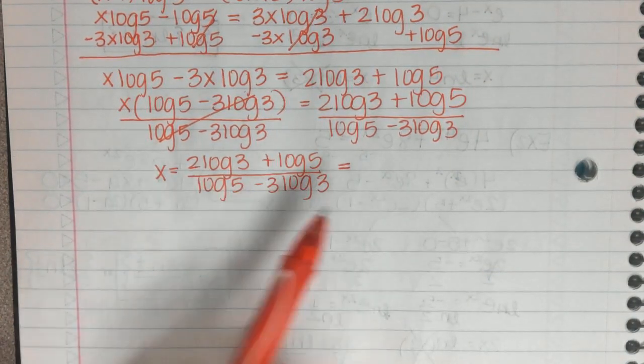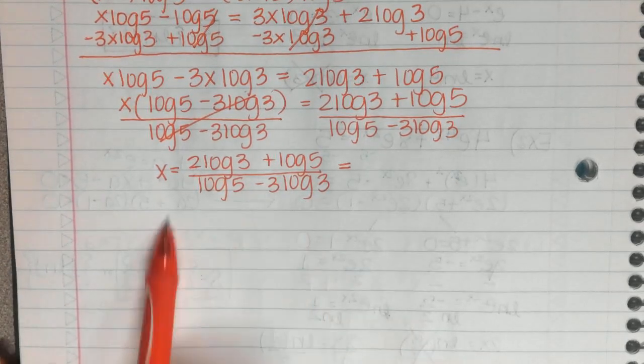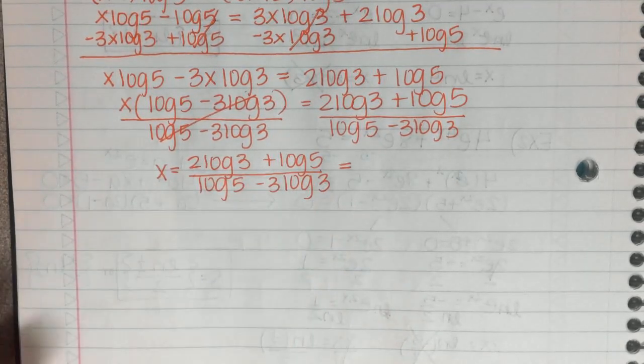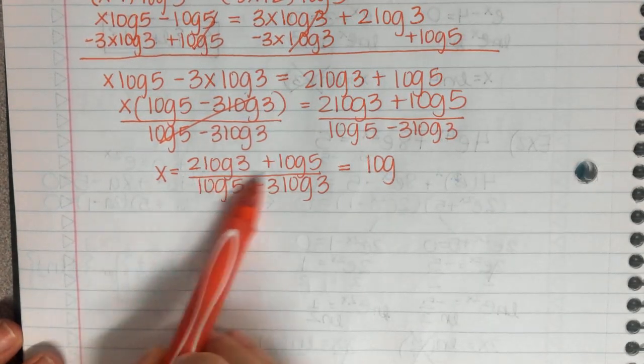I mean, if you leave it like this, I'll probably count 1 or 2 points off. This is not wrong, but if you leave it like this, it is not simplified. So, what can I do here?